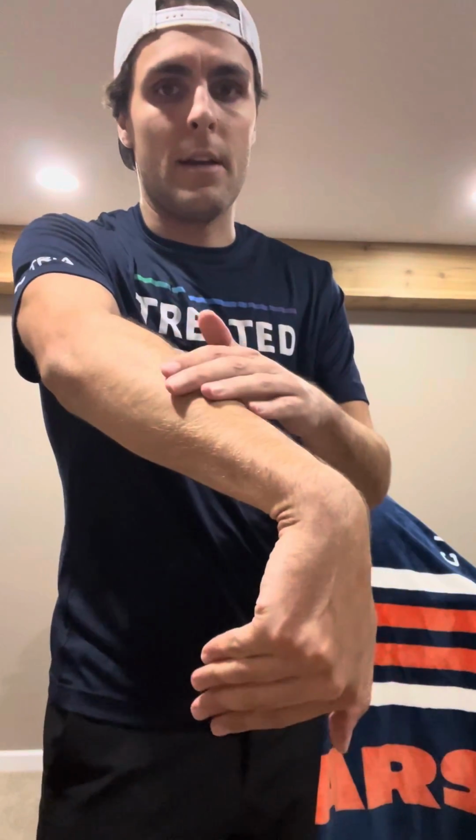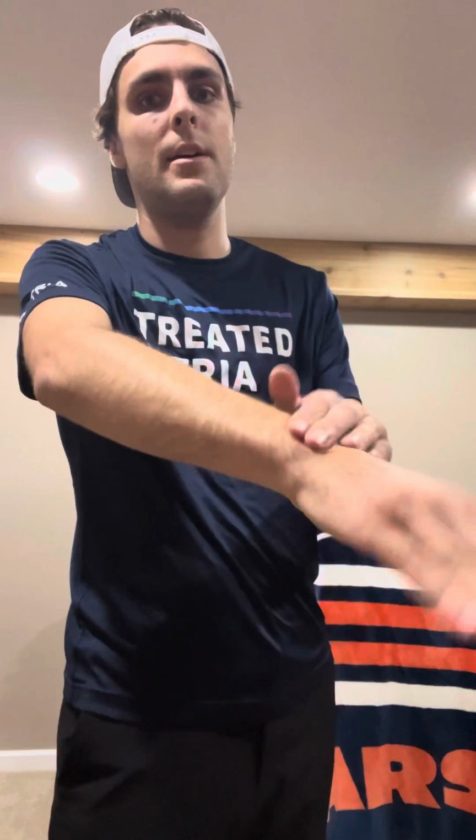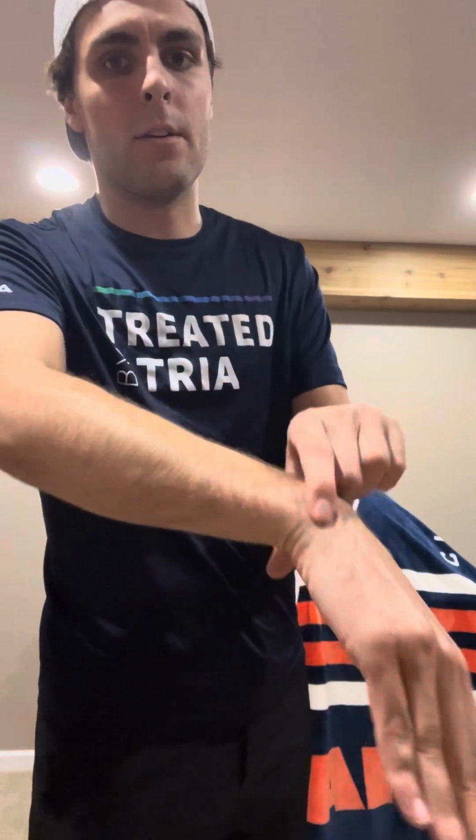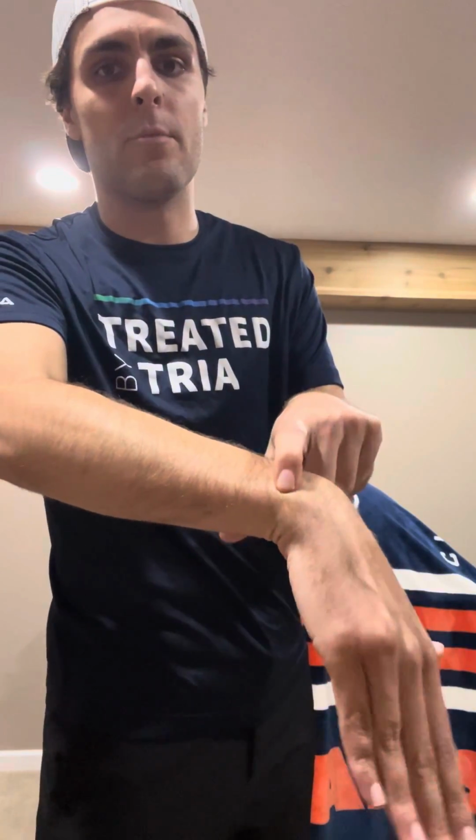Next, we will go with the ulnar styloid process. So, ulnar side, this is my ulnar side. If you just move distally down the ulna, and if I flex my wrist right here, you can kind of see this bony protuberance. That is the ulnar styloid process.